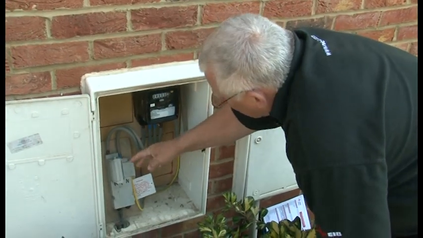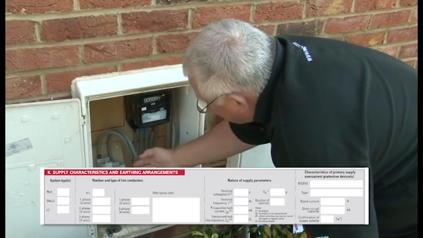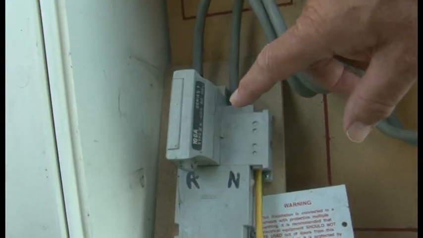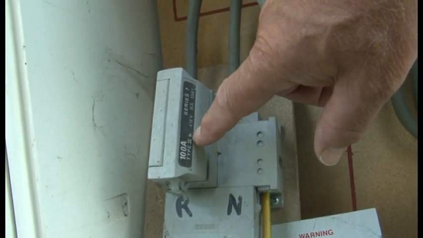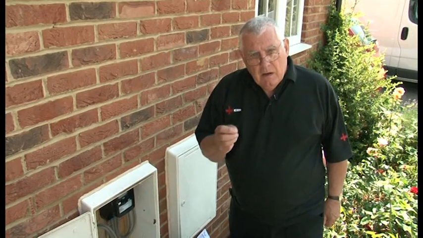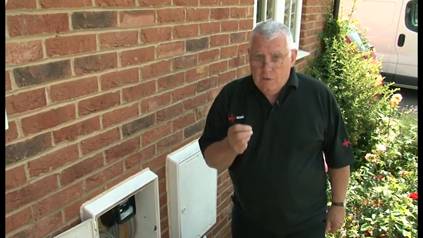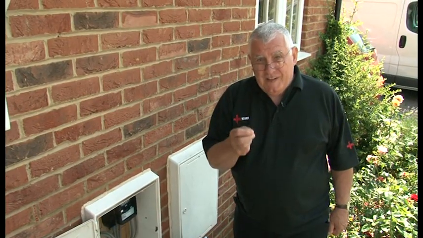Well, while I'm here, I might as well get the information to fill in on page 3 of the report. Well, I can see that the supply is TNCS, the protective device is 100 amp BS1361 type 2, which is very handy because it's written on there, and I do know that's got a short circuit capacity of 16 kA. For older properties, this information can be difficult to obtain, and only after you've exhausted all routes of investigation would it be acceptable to put this as an operational limitation. So there are no real issues with the origin of this installation.